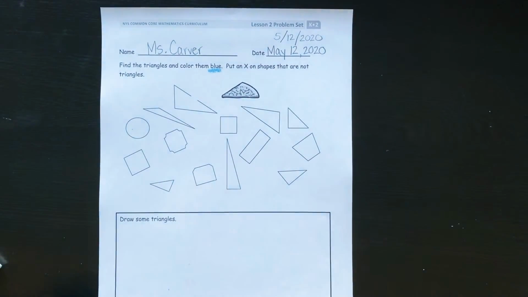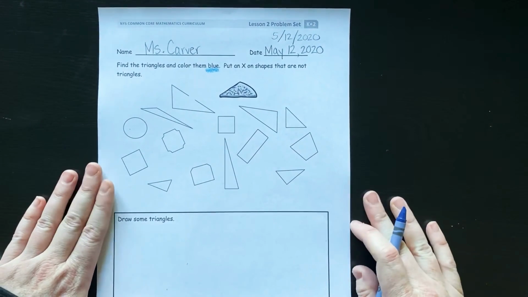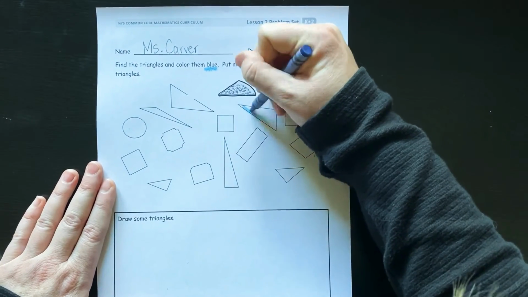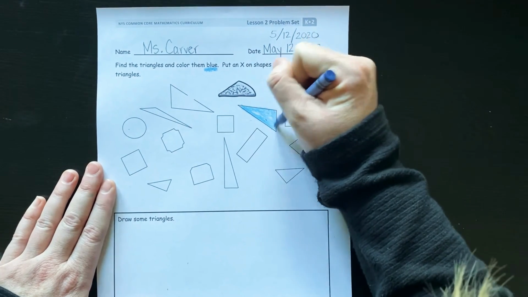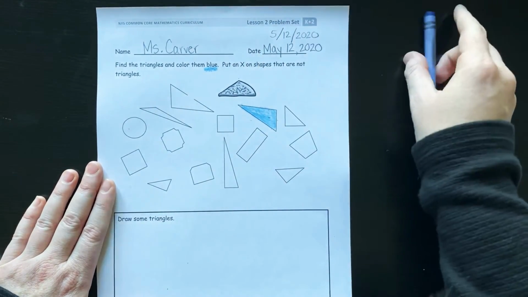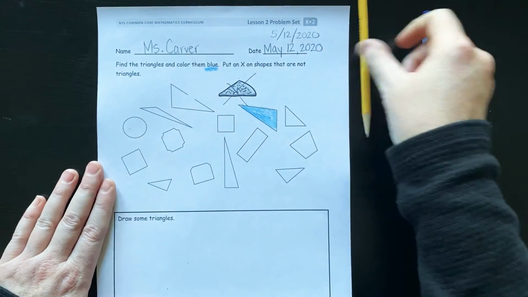So triangles I'm going to color blue. Just like we were studying those other triangles, these ones we're going to only color in the ones that are triangles. So right away, I see 1, 2, 3, 1, 2, 3. That is a triangle. All those straight sides. Now I notice that pizza slice has a curved outside. Do you see that there? So that one's not technically a triangle. It's almost a triangle, but not quite. So I'm going to cross that out.